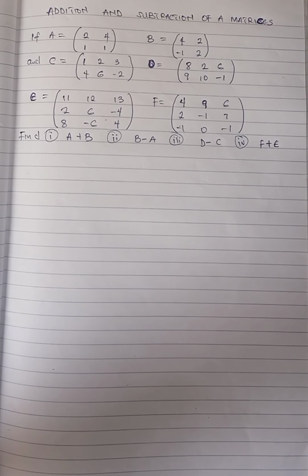Now, if you have a matrix A, which is 2 4 1 1, and matrix B, which is 4 2 minus 1 2, and matrix C, which is 1 2 3 4 6 minus 2, and matrix D, 8 2 6 9 10 minus 1, and matrix E, 11 12 13 2 6 minus 4 8 minus 6 4, and matrix F, 4 9 6 2 minus 1 7 minus 1 0 and minus 1.